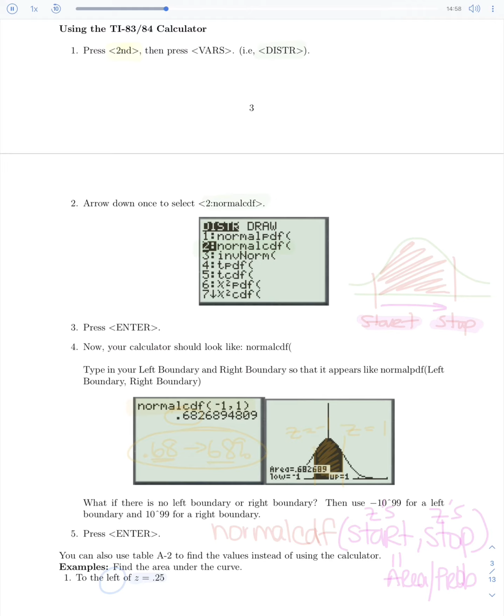This time we have a normal distribution and we're adding up areas, so we're going to use what's called a normal CDF. The C stands for cumulative. We want it to add up the probabilities for us.